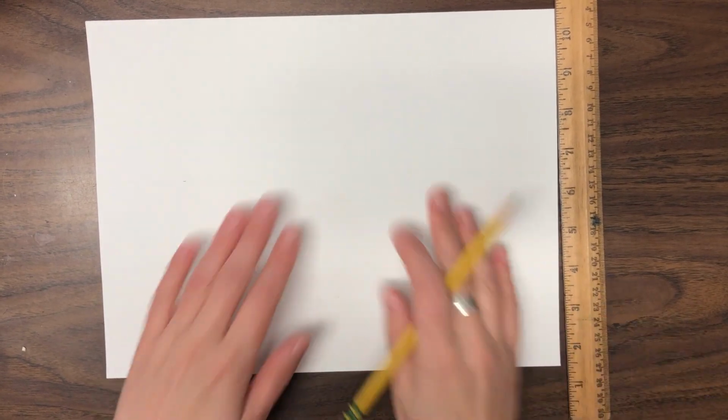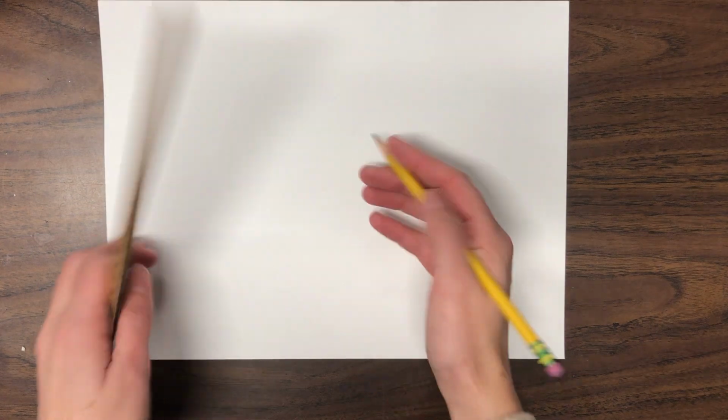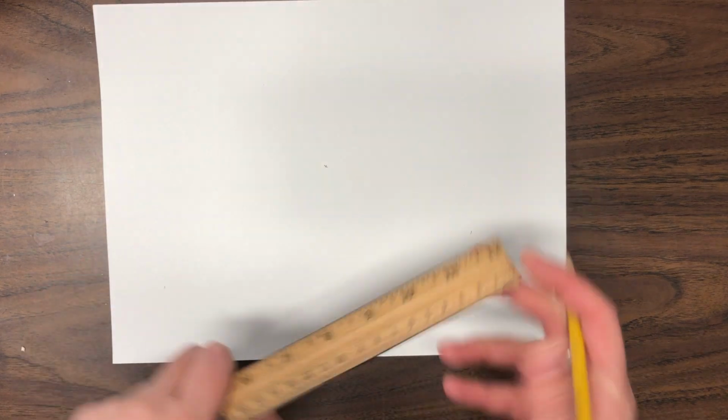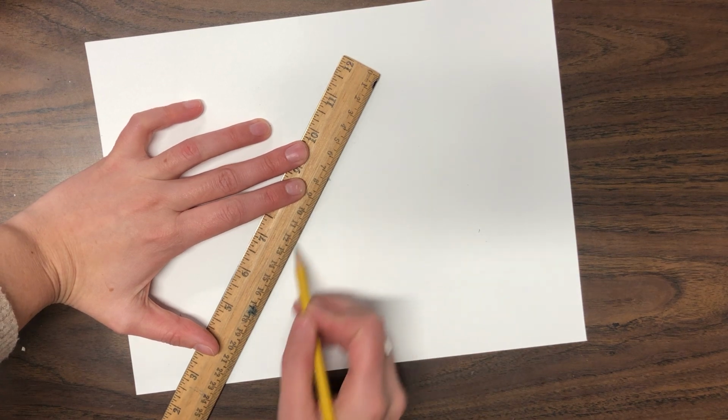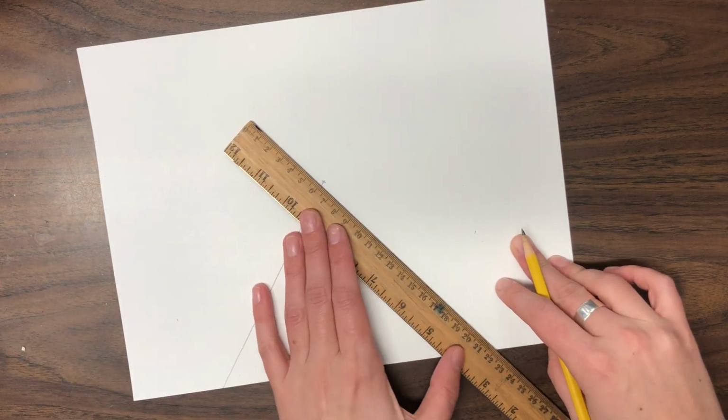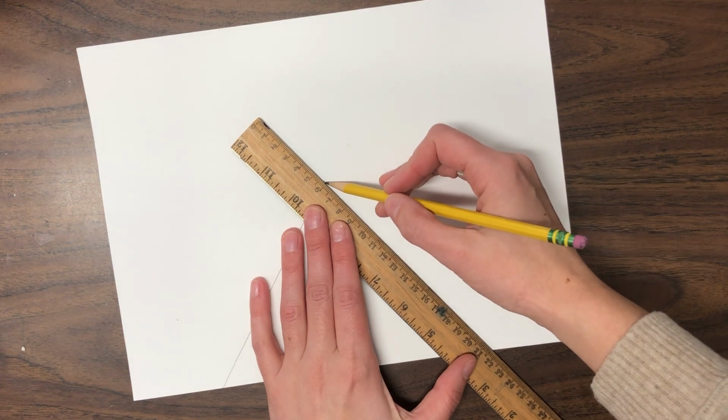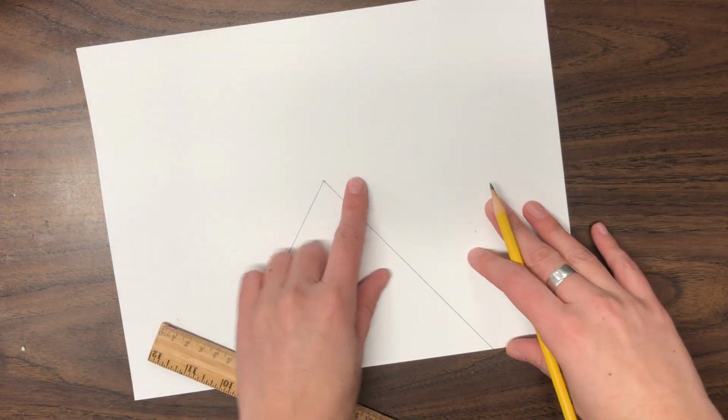All right, we are gonna start our 1 point perspective tunnel drawing. So what I'm gonna do is first start with my road that's gonna lead to my vanishing point right here. So I'm going to line this up, have a diagonal line here, and a diagonal line here. Okay, so here's my road.